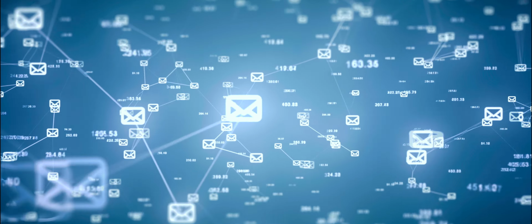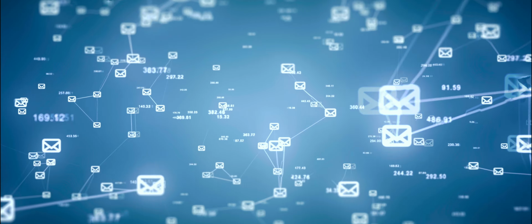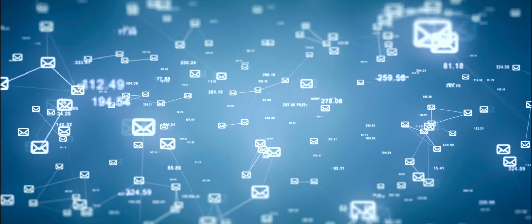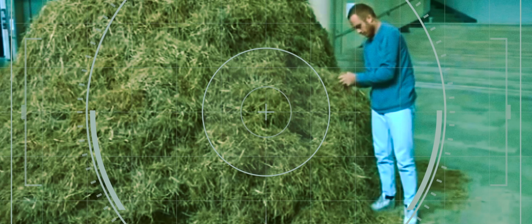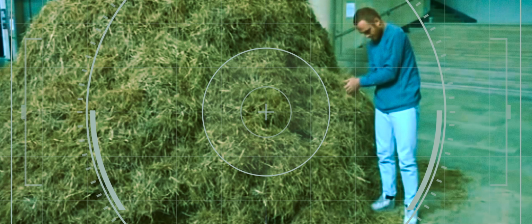Now, imagine you're trying to find a needle in a haystack. Traditional computers can search through a large amount of data, but it takes time and resources. It's like trying to find a needle in a haystack by hand. It can be done, but it takes a lot of time and effort. And there comes the solution.